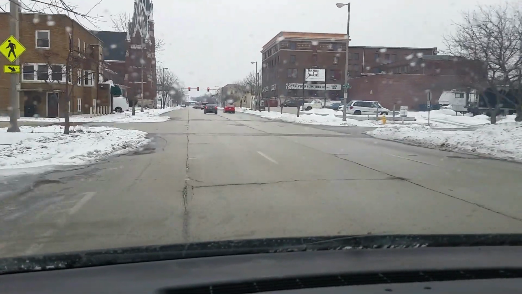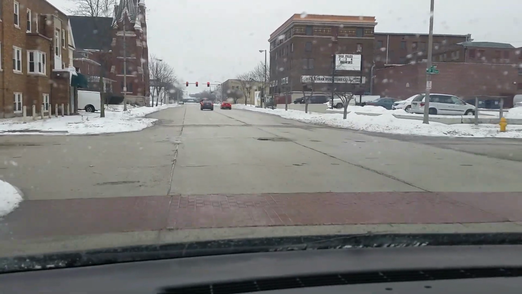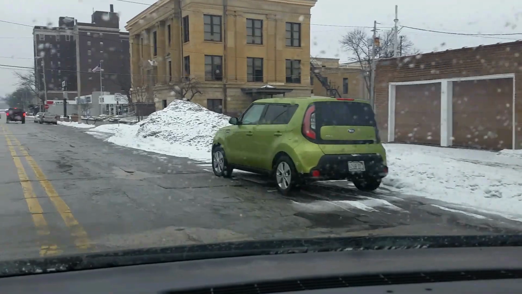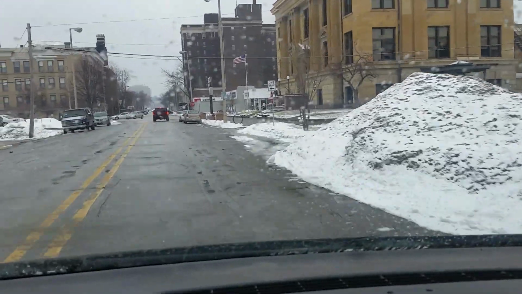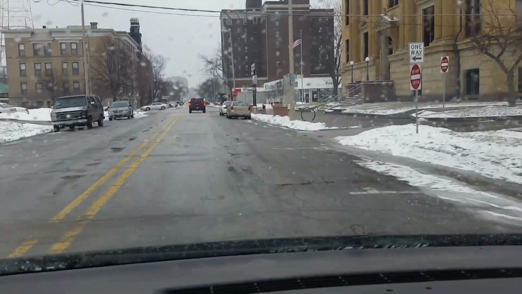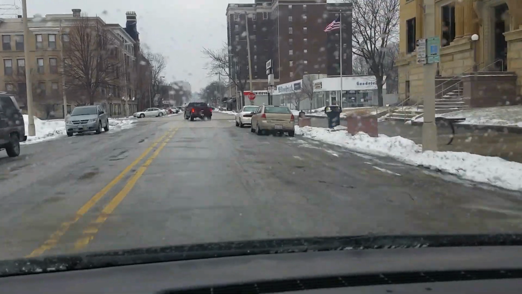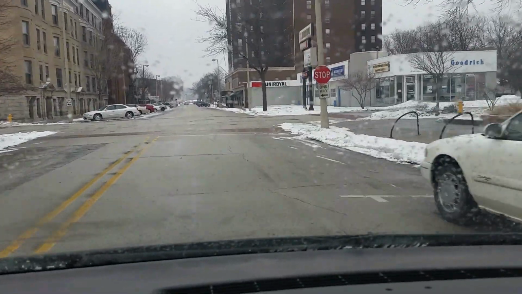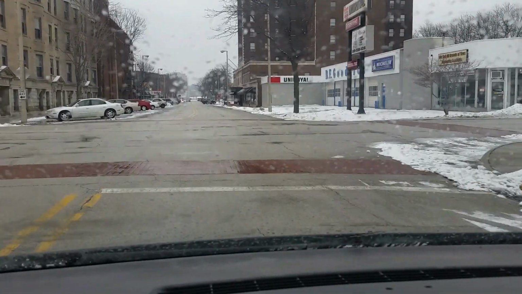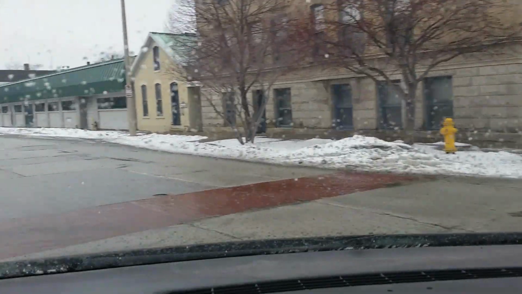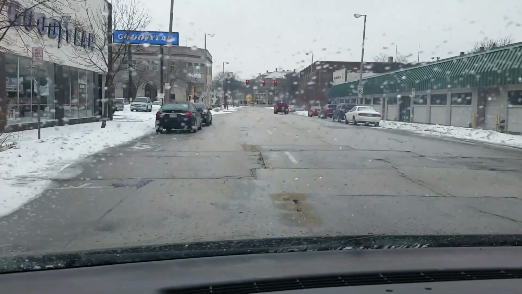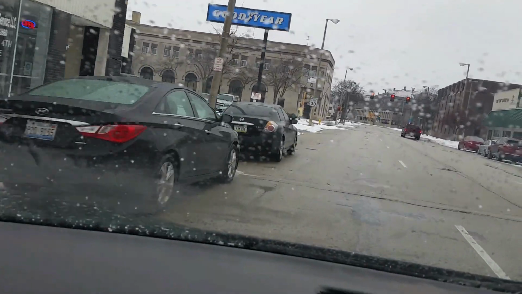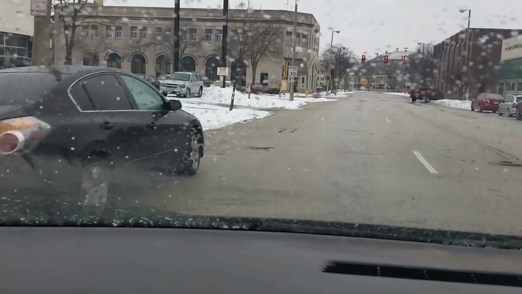More old buildings around here. Okay, this is the library. I was already there. Looked like a nice library. I wouldn't mind going in there some other time and hanging out. Okay, there's this Goodyear. So it's just this parking lot here. 1824th Avenue.